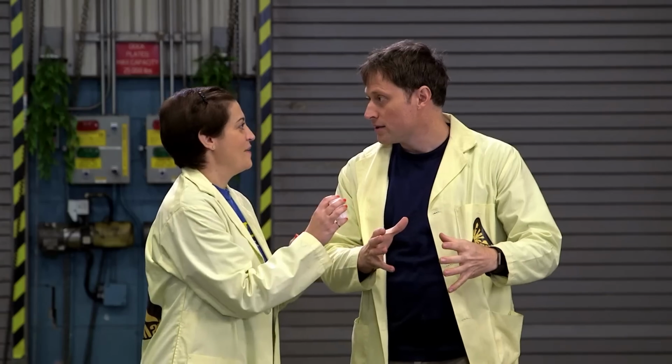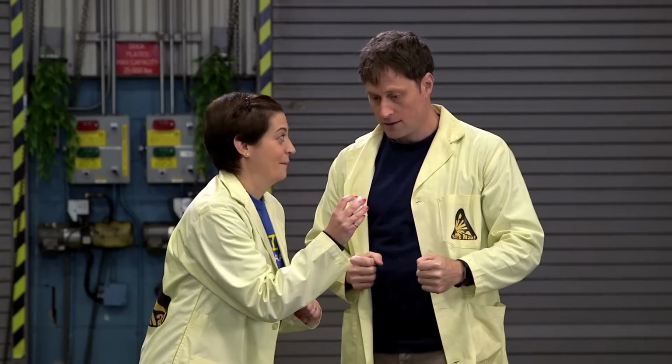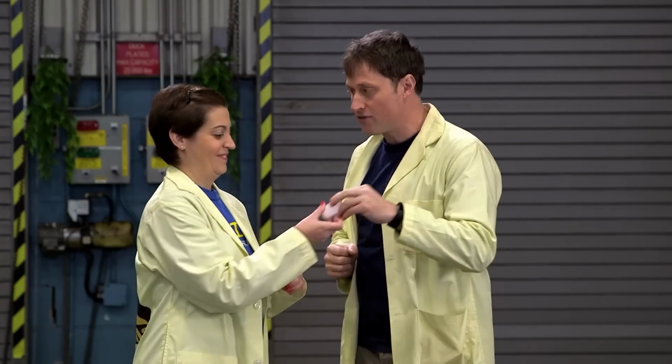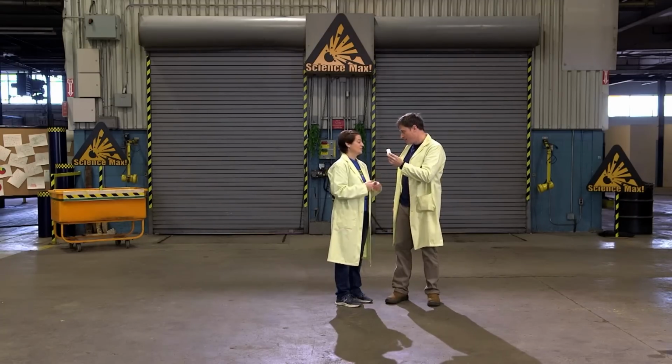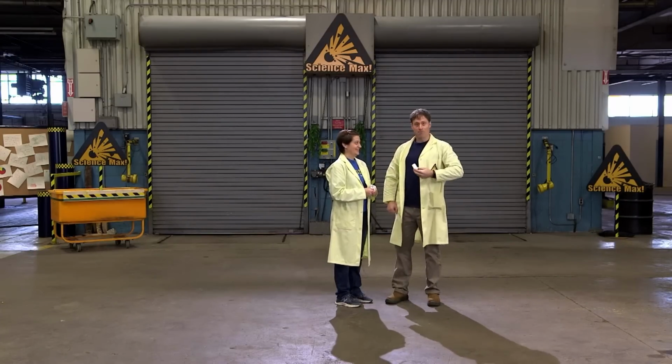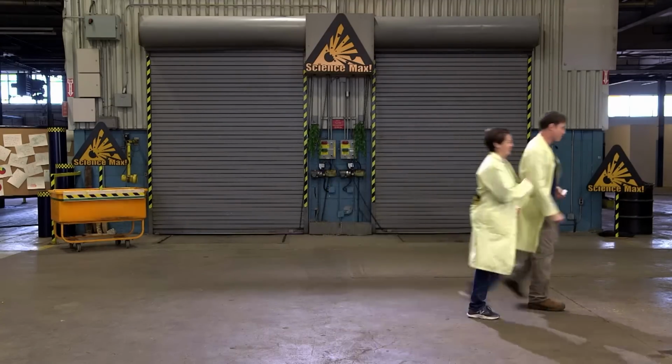Wait. What? How about if we launch a whole bunch of them? Ooh, so we just get a lot of the small ones and we launch them all at the same time. Exactly. Okay, great. So we just need a whole bunch of these and a whole bunch of antacid. Yeah, well, that's okay. I get them both in bulk. Come on, let's go put it together.